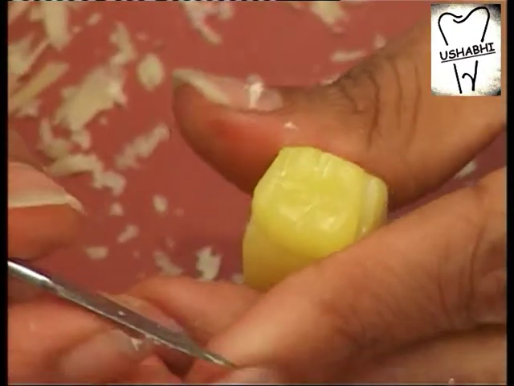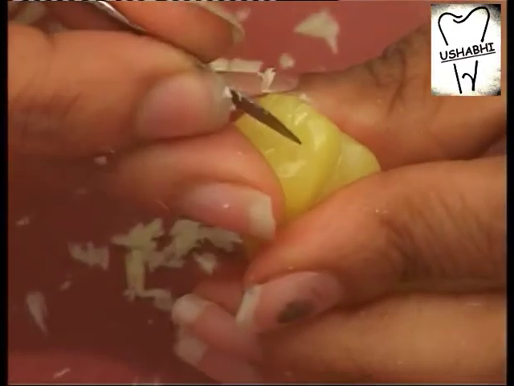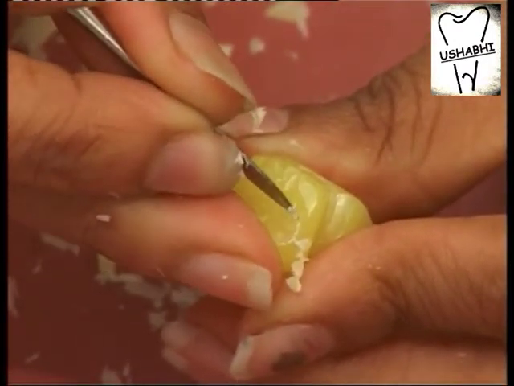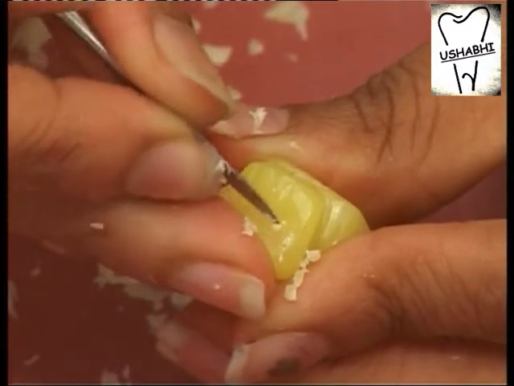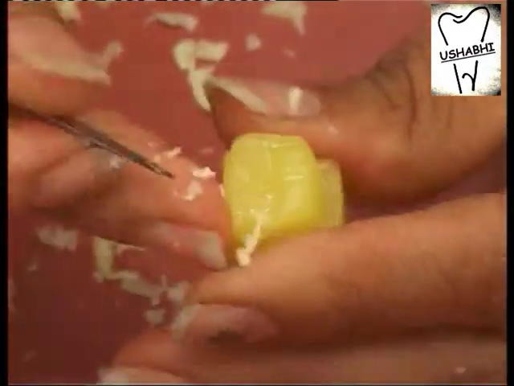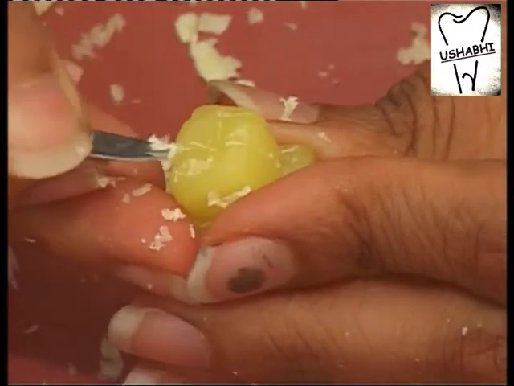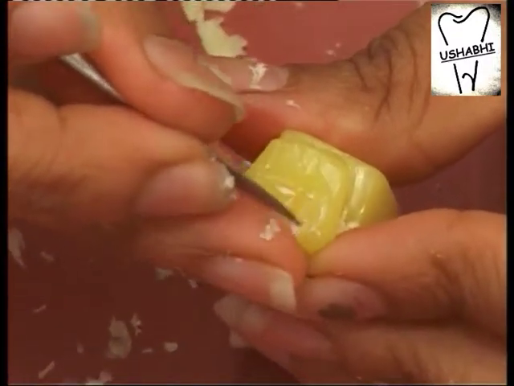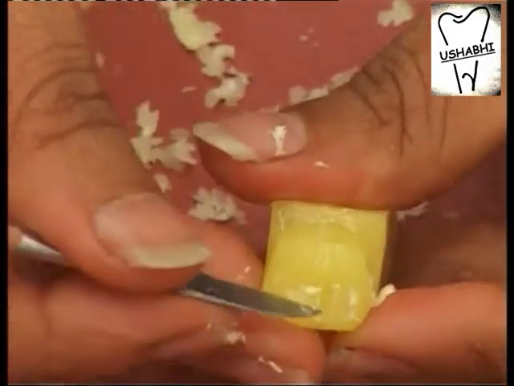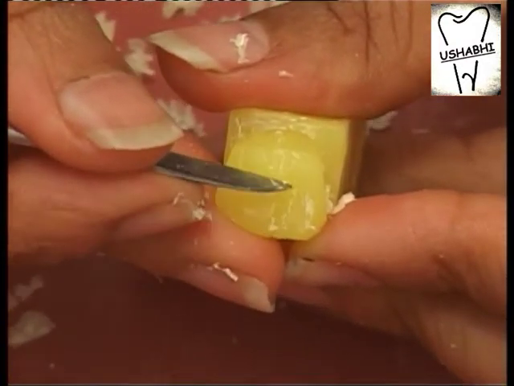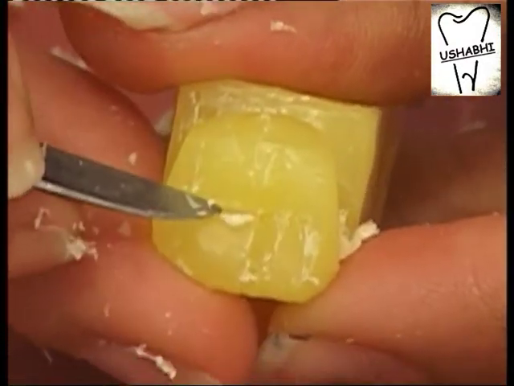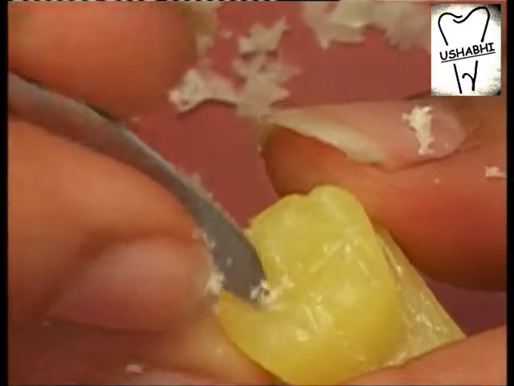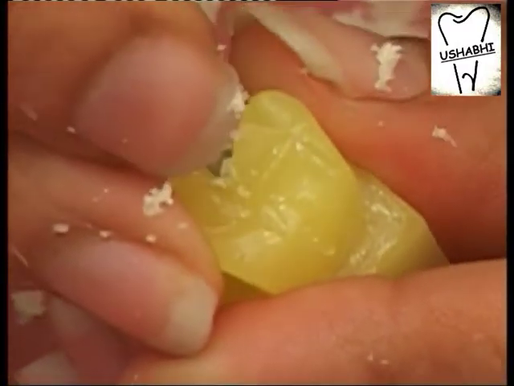So now we know how to carve the cusps with the back of the carver, keeping the marginal ridge space intact. I carve one side slope of the mesiobuccal cusp. Similarly, I carve the other slope. See that the triangular ridge is facing towards the center and not either to the left or to the right. Now let me carve the other.